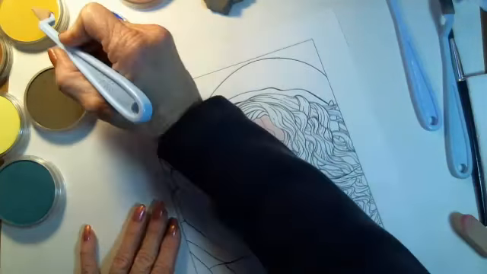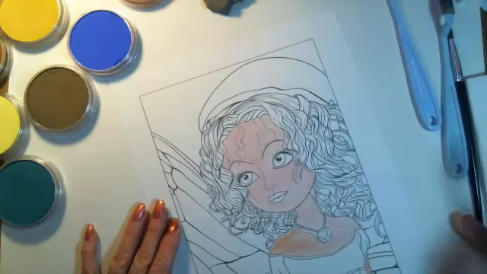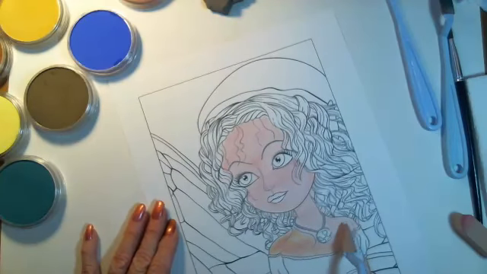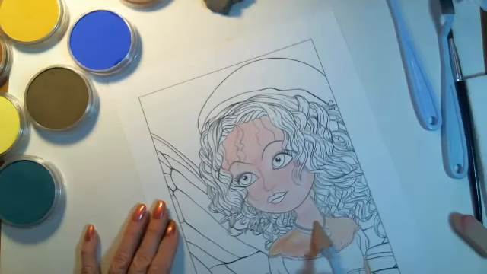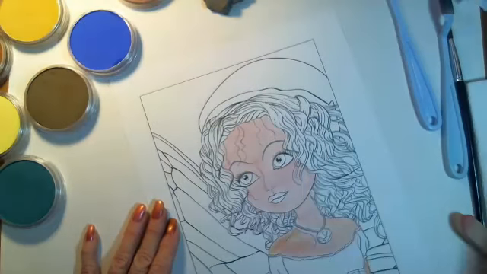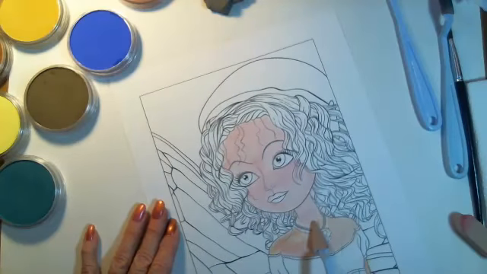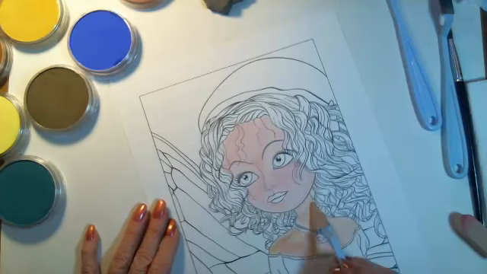You know what, you guys, I think I'm going to have to use the Prismacolor because I maybe have some flesh tones in the polys. We'll do some of each. How about that? This isn't horrible. It's not great, but it's not horrible.